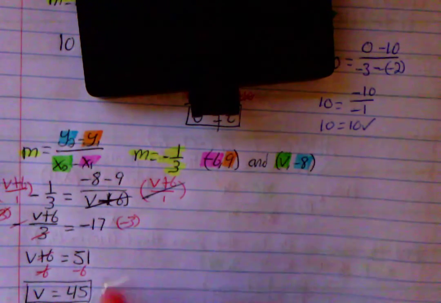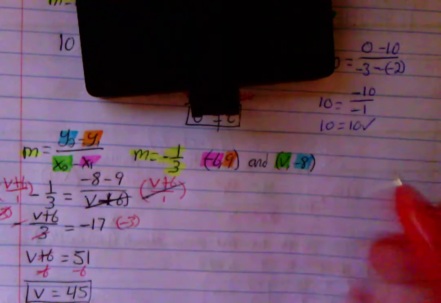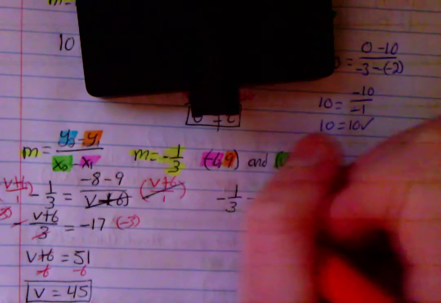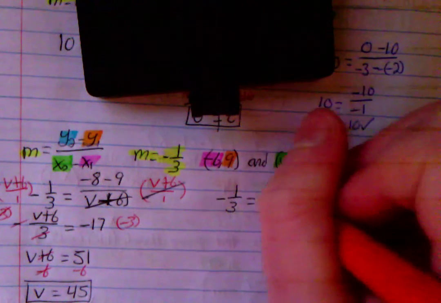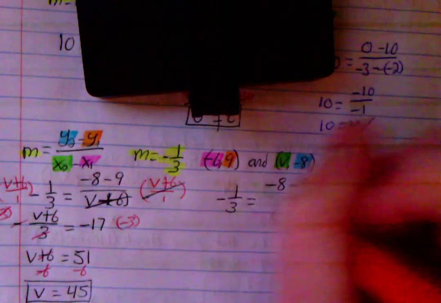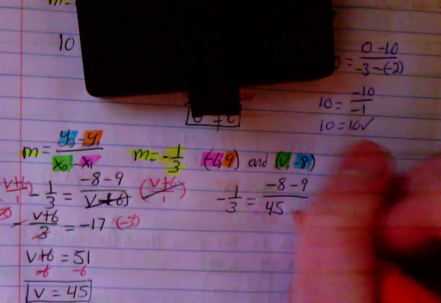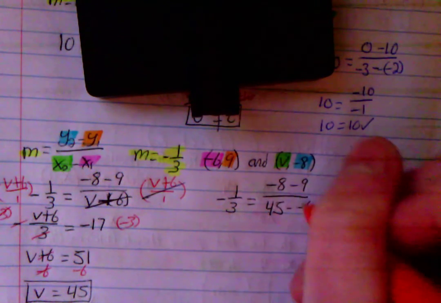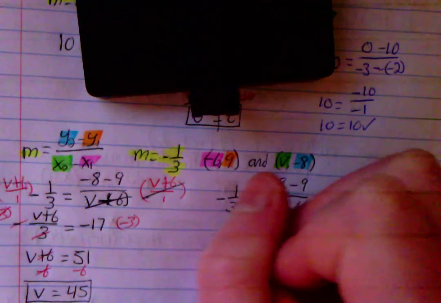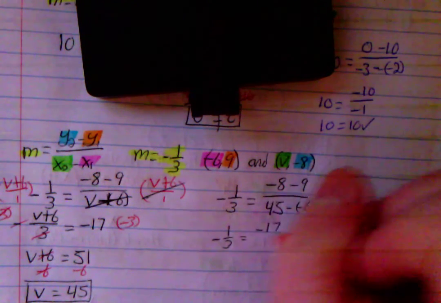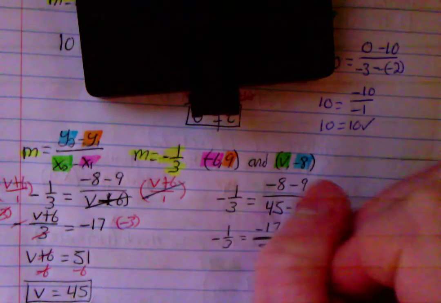So to check my answer, I'm going to plug it back in. So I would have negative 1/3 equals negative 8 minus 9, and then 45 minus negative 6. So I have negative 1/3 equals negative 17 over 51.